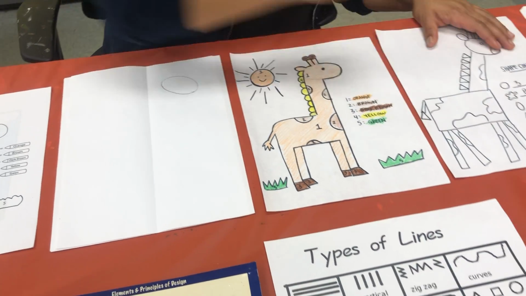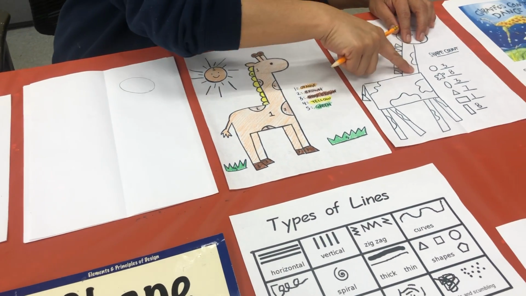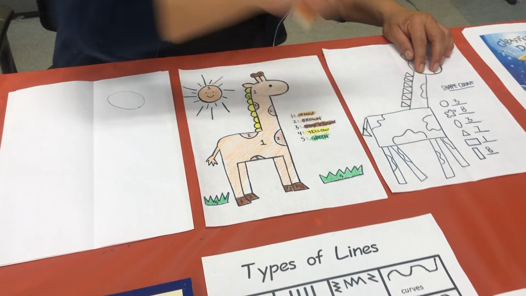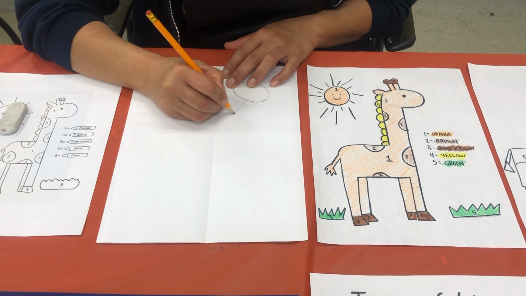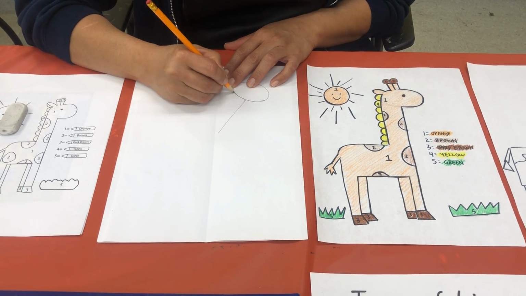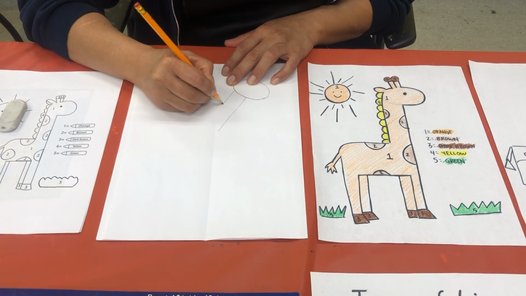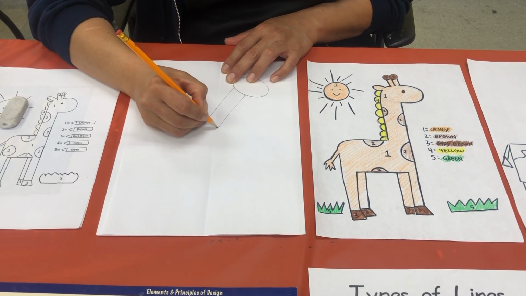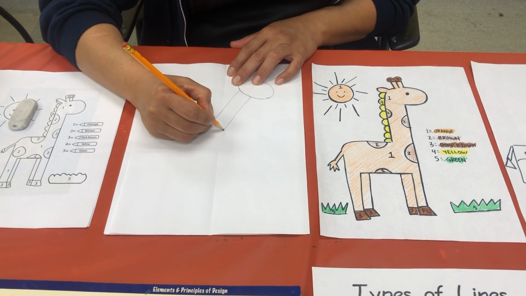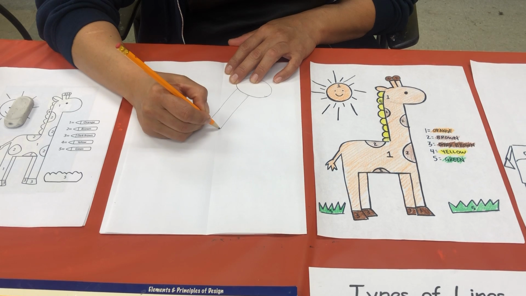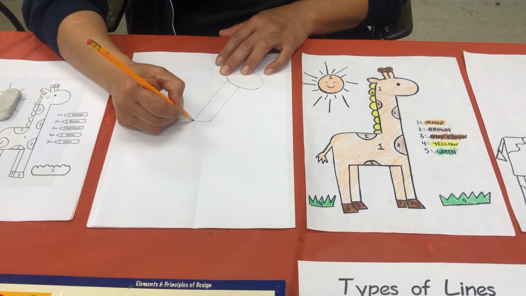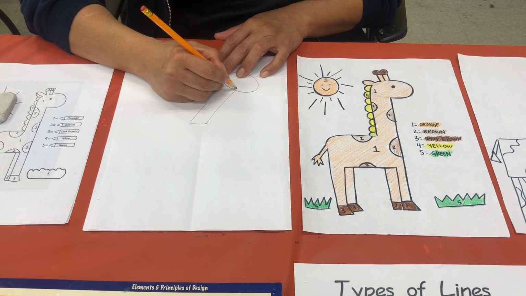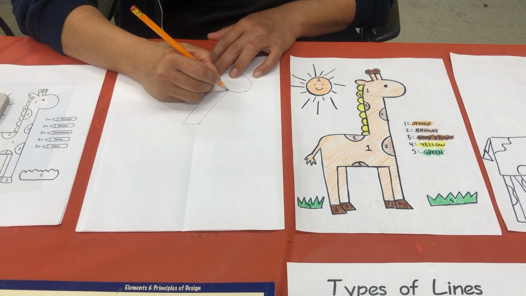Let's move to the neck. The neck is a long what? A long rectangle. A rectangle has two equal sizes, and then two others that are a different size, but they are equal. Okay, we want to use it right here, inside the oval.